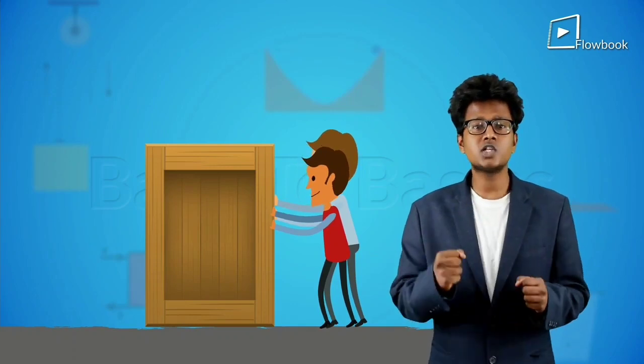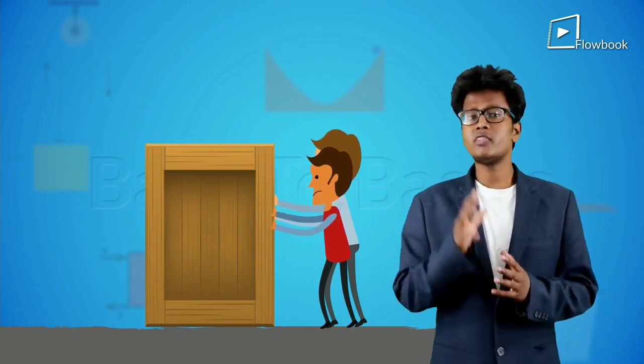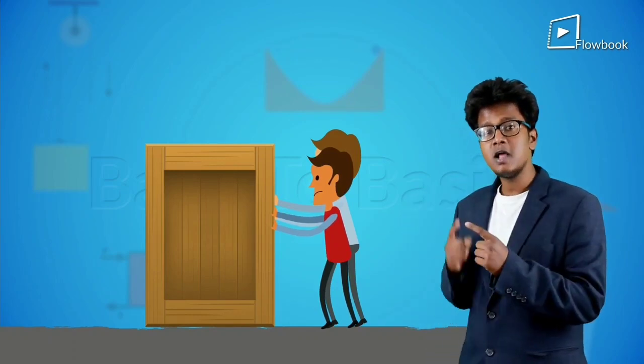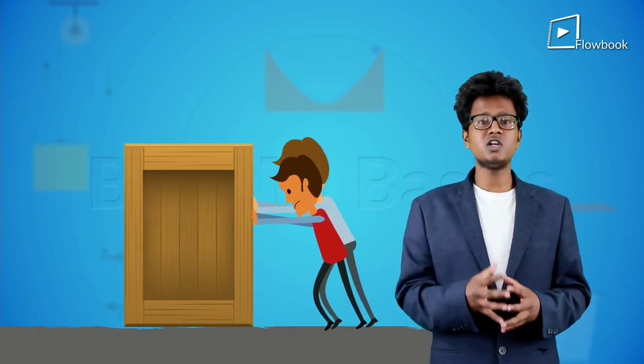And now the children try to push the box even harder. But still the box doesn't move because friction is still balancing the pushing force. Now the children push it so hard that the pushing force becomes greater than the frictional force, and thus the box starts to move. This is because of an unbalanced force that has started the movement of the block.